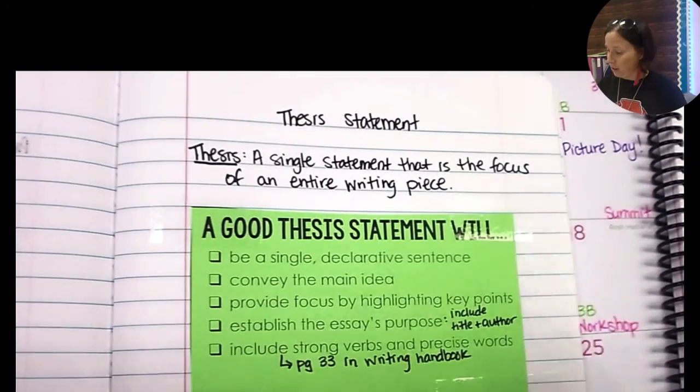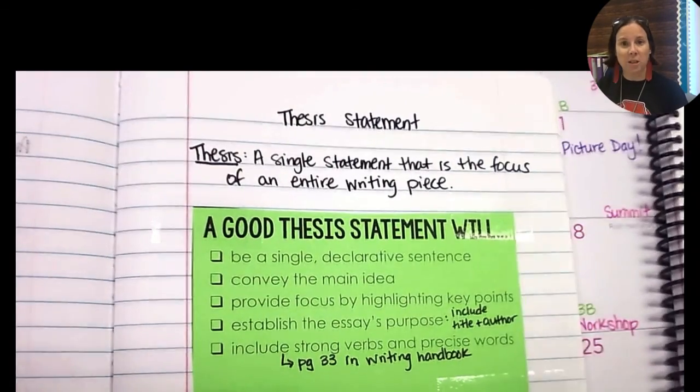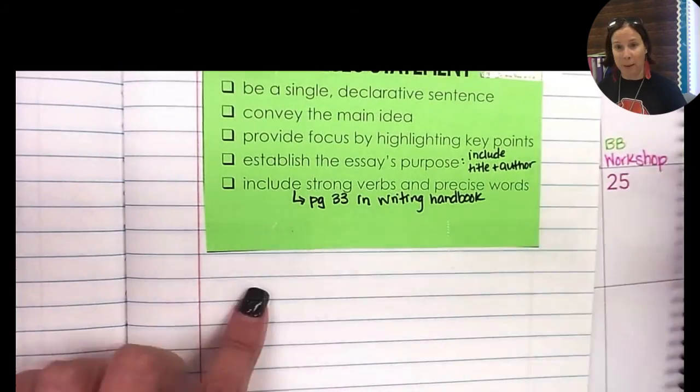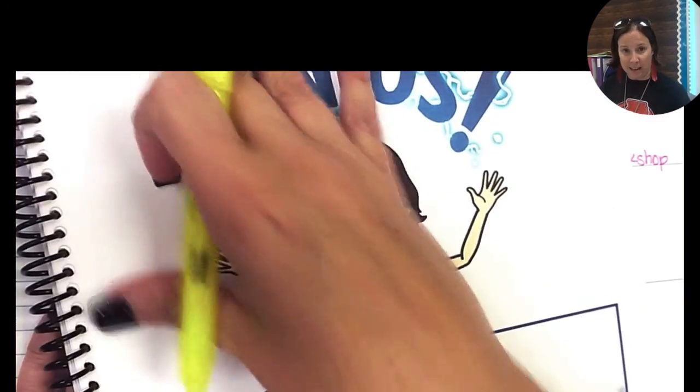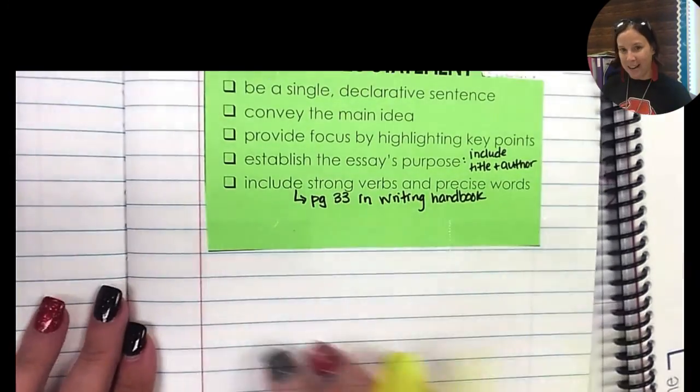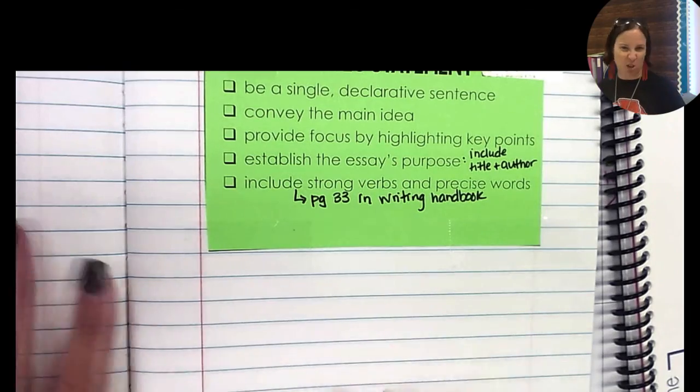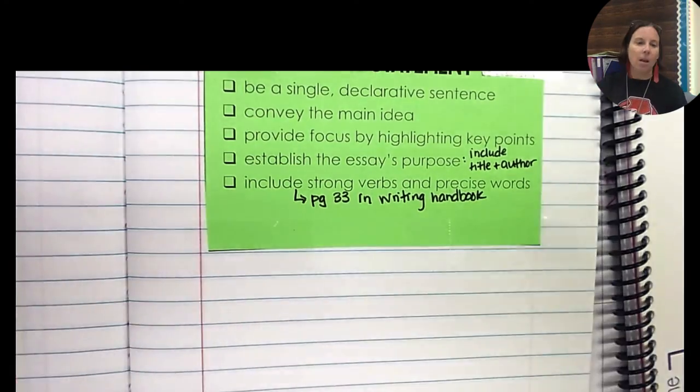So here's some options for you. I just went through here and gave you some good thesis statements. You might want to go back into this survival guide on the things that I pointed out and write them down in here. So take those extra notes if you need to, okay?